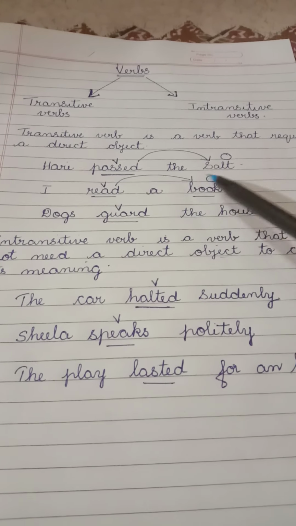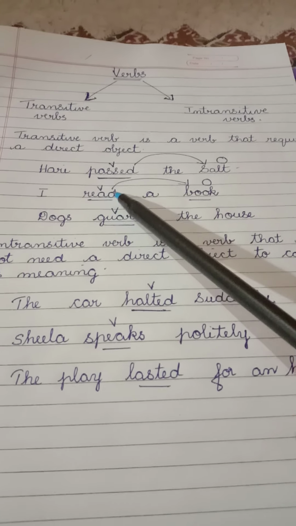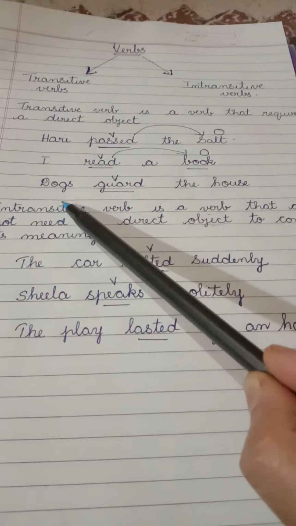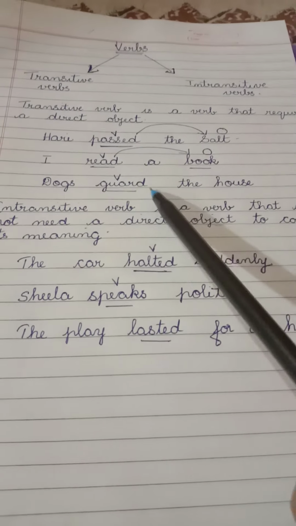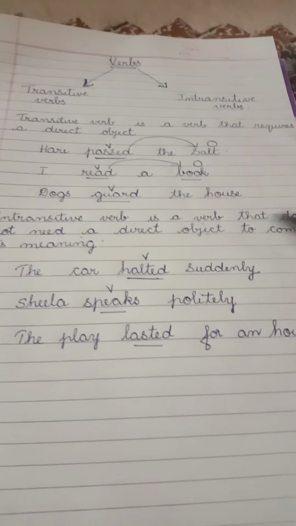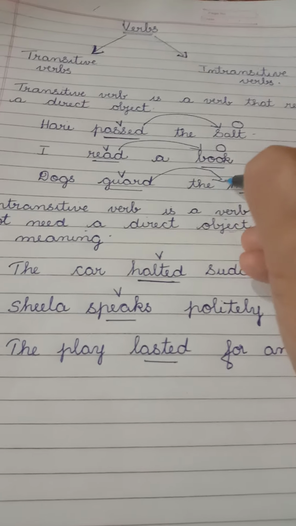I read a book. I is the subject, read is the verb, and the verb read passes on to the object, book. Dogs guard the house. Dogs is the subject, guard is the verb, and the verb passes on to the object, house.